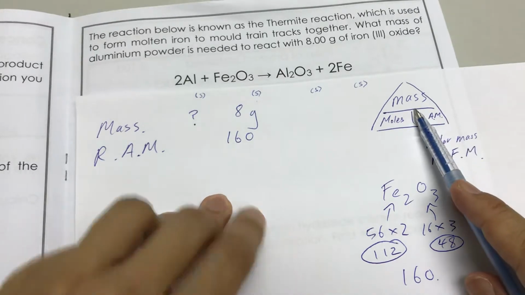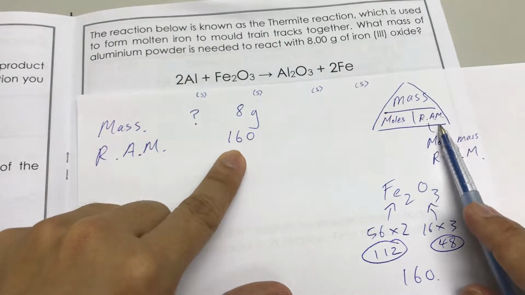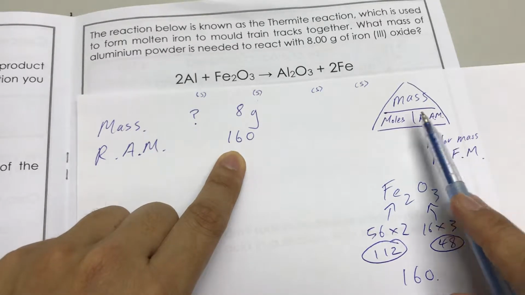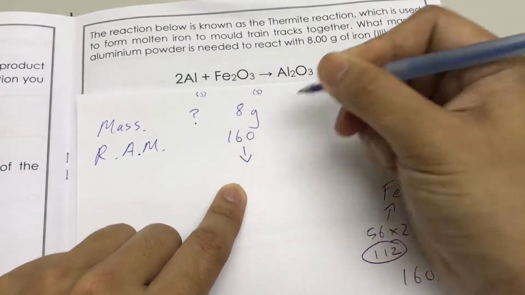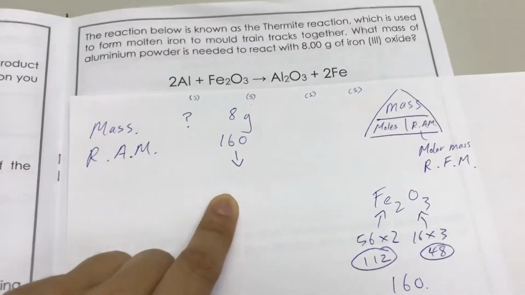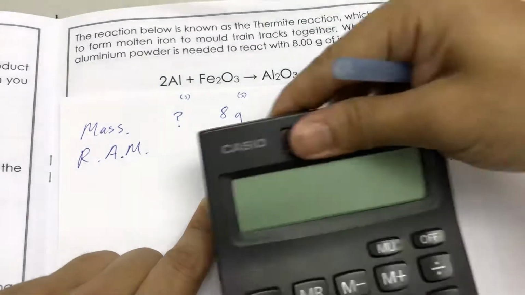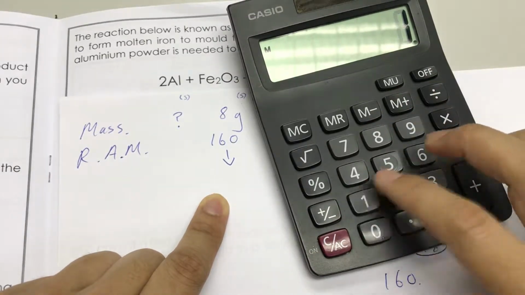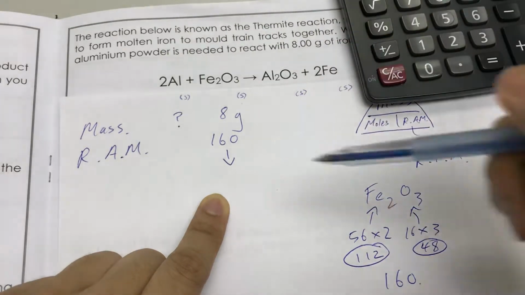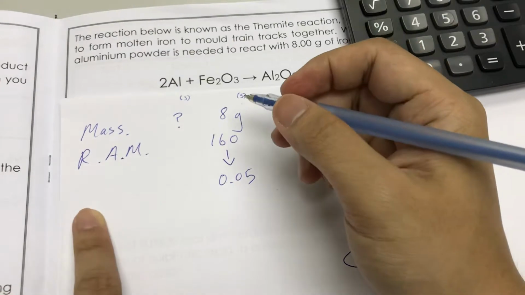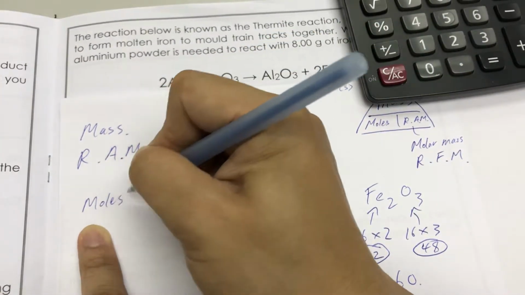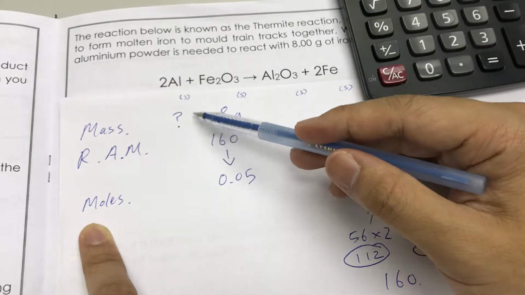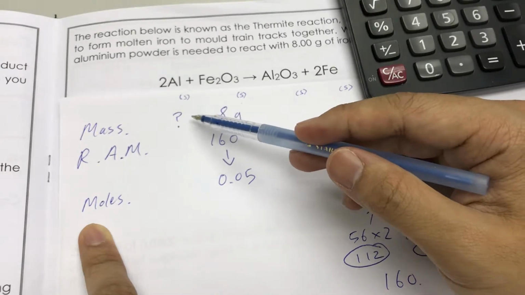So looking at our equation, we have the mass. Yes, we have that. We also have the relative formula mass right there. So all we need to do now is to get the moles of the iron oxide. So let's find a calculator. 8 divided by 160. So it was 0.05. What we have right there is the moles. But it's not over yet because you're looking for this. You want to know how much aluminium we have.